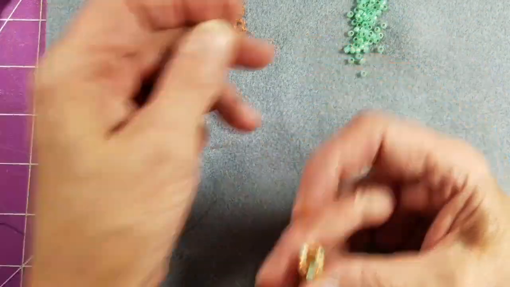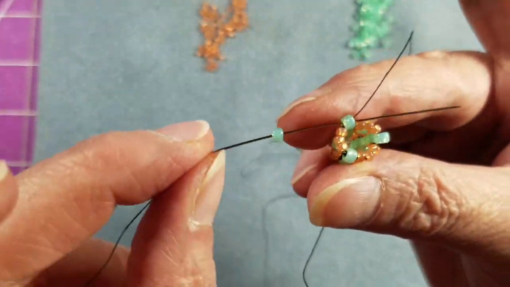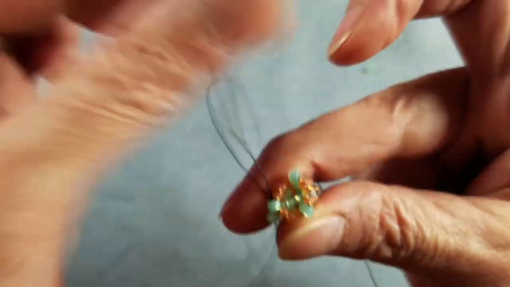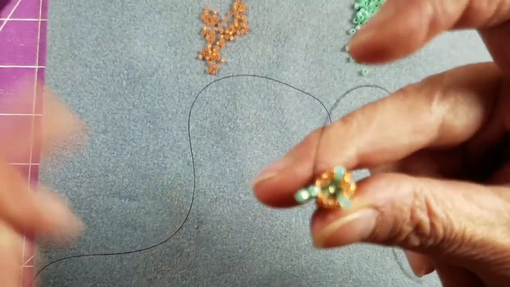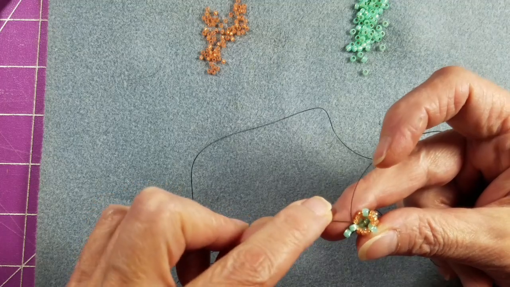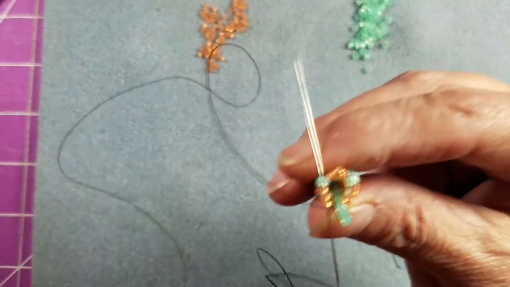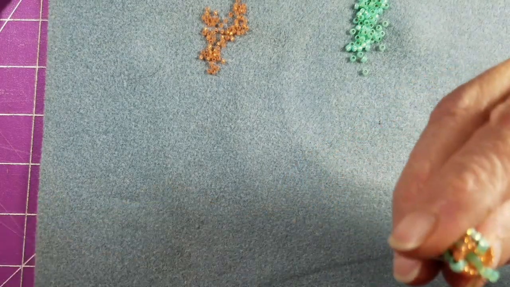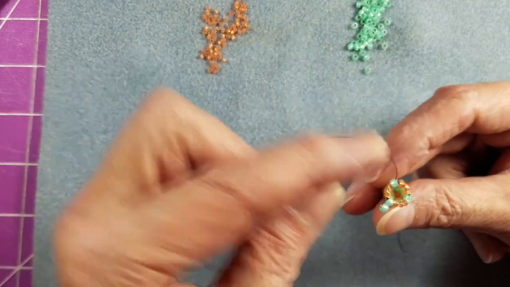All right, so now we're ready to add our next round of 8s for row 8. So we're exiting an 8, we're picking up an 8 and going back through from the opposite side. Back to square stitch. We're going to move through our 3 accent beads and go into our next 8. Go ahead and stitch that bead on.